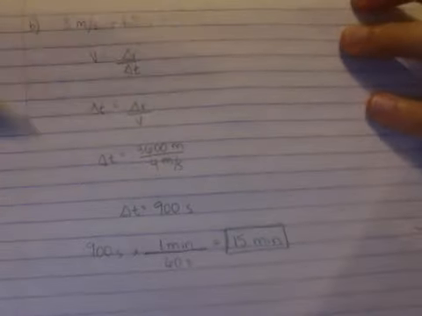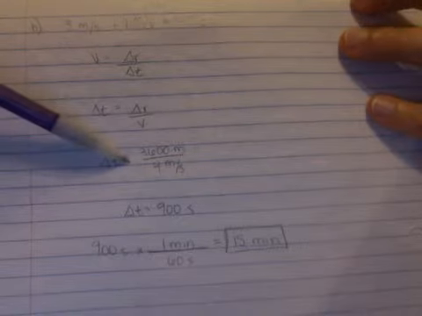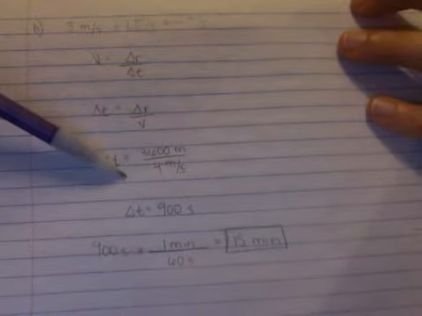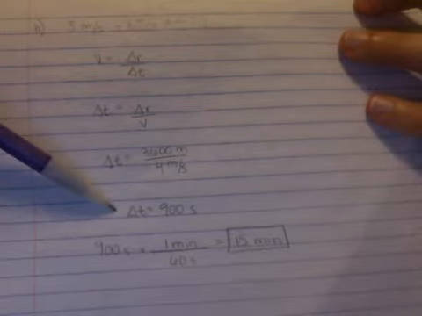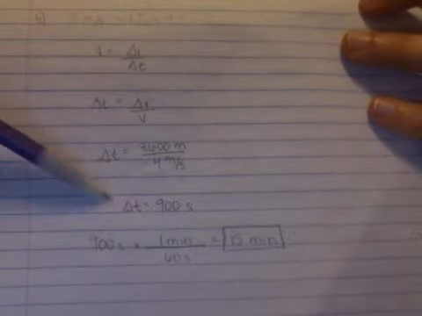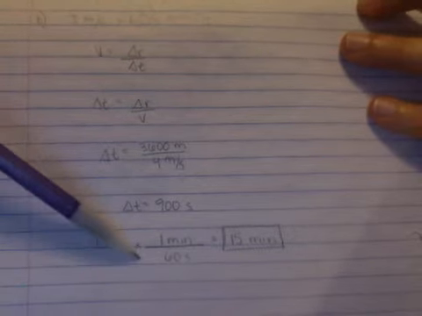I then did velocity equals the change in displacement over delta t. And then I solve for delta t, so we get change in displacement over our velocity. And so we get delta t equals 3,600 meters divided by 4 meters per second. We get a time of 900 seconds. And then to go back to our original units, I found 900 seconds divided by 60 gives us 15 minutes.